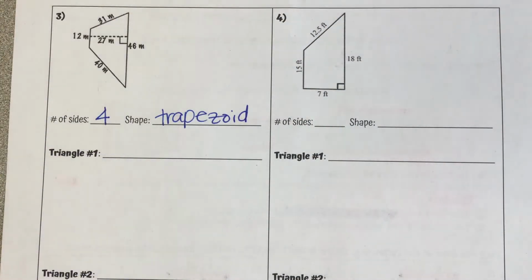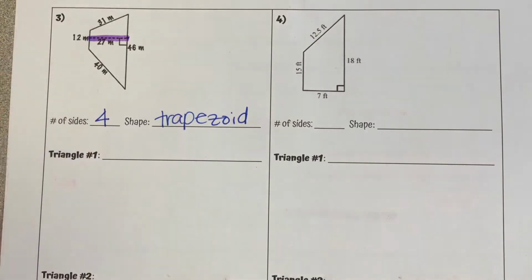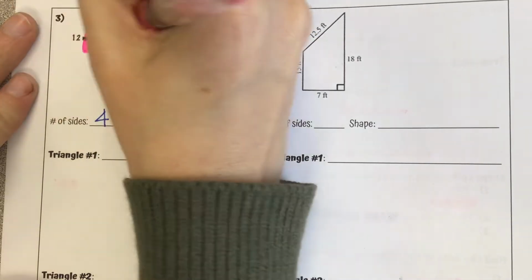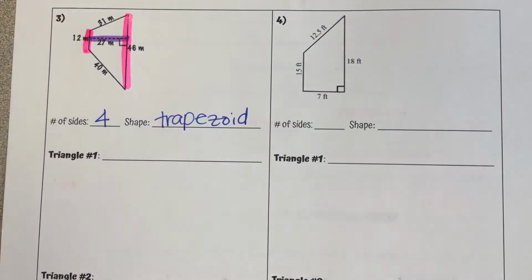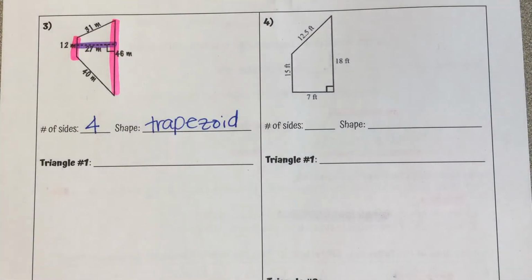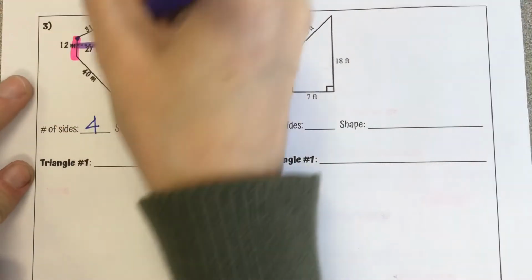I'm going to identify those heights and those parallel sides. So I have my perpendicular height in that dotted line there. And it is attached to the 2 parallel sides, one on the left, one on the right. And then I'm going to divide up my shape. It doesn't matter what corner you go from. I'm going to go from the top here to the bottom.